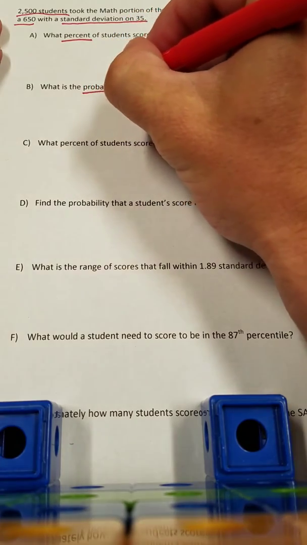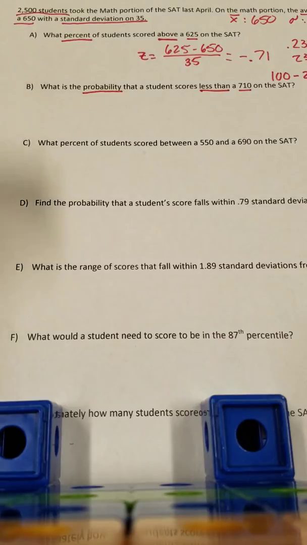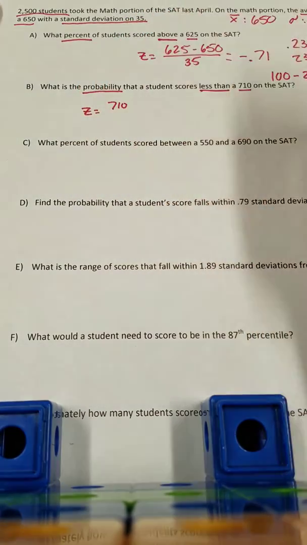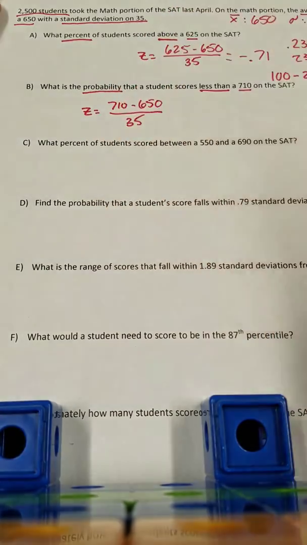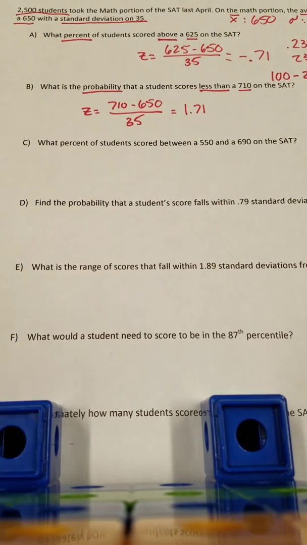Probability less than 710. Okay, so probability means I'm using the chart. Also means I don't need to convert to a percent. Less than, I don't have to do extra work. And then 710 is my data point. So first step, find your z-score. 710 minus 650 divided by 35. Type the top piece in, hit enter. Type the bottom piece in and hit enter. You get 1.71. So that means my data point is 1.71 standard deviations above the mean.